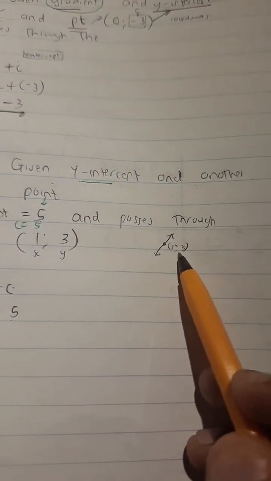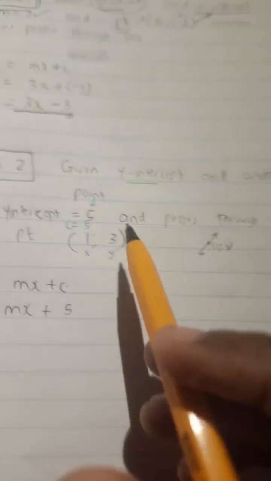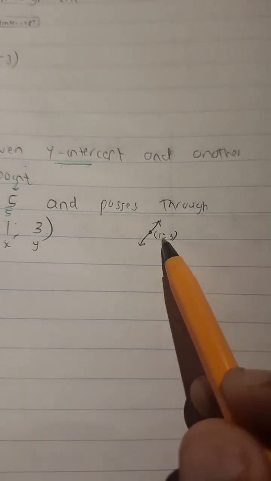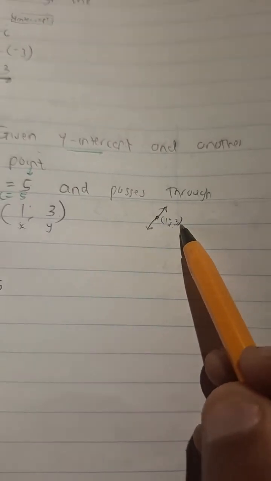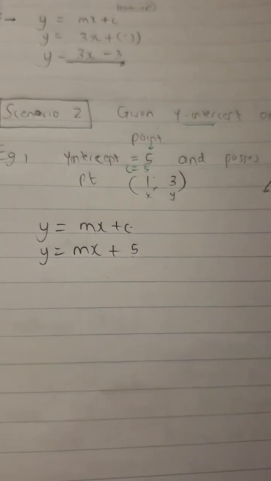Okay, so if you have a straight line, for instance, I'm just giving you an example here. Let's say this is the straight line, and then you have a point that lies on that line, which in this case we are told is 1 and 3. It means that the x value that lies on this line is 1, and then the corresponding y value of this point is 3. So what do we then do?